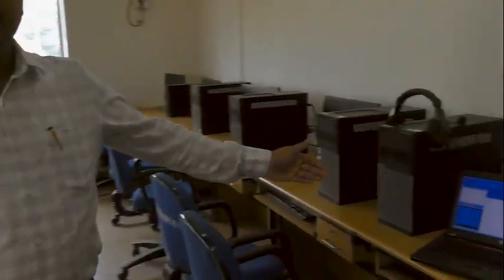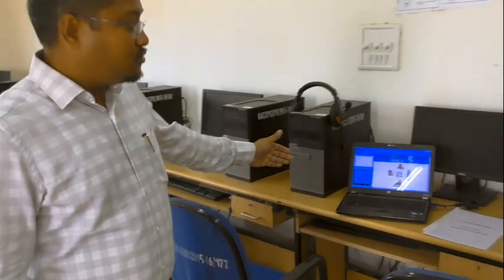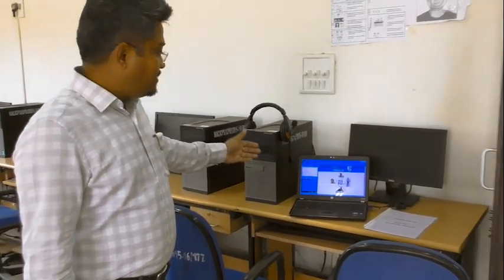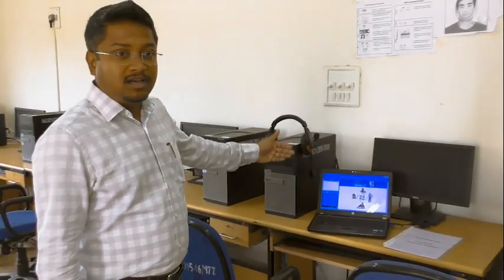This lab is equipped with an ODDL software for undertaking soft skill classes, and this laptop is being used as a server to connect to the 30 machines in this, and the students can hear, they can also practice soft skill using this software and the facility in this particular lab.